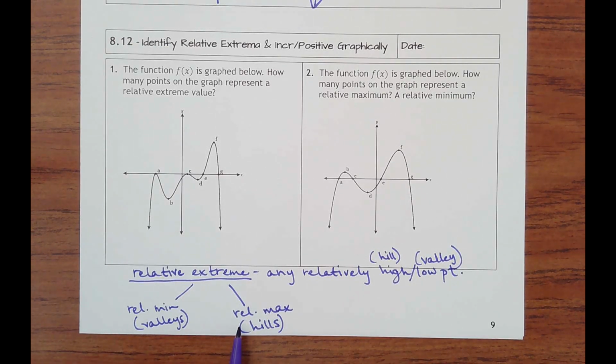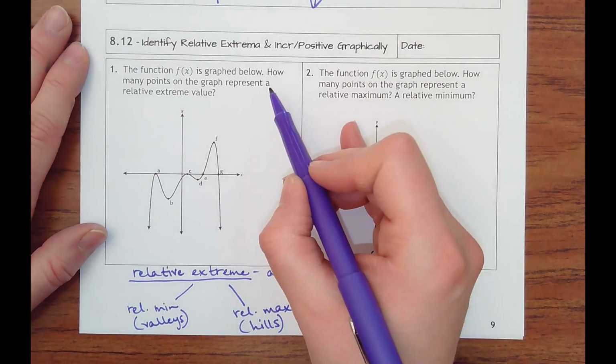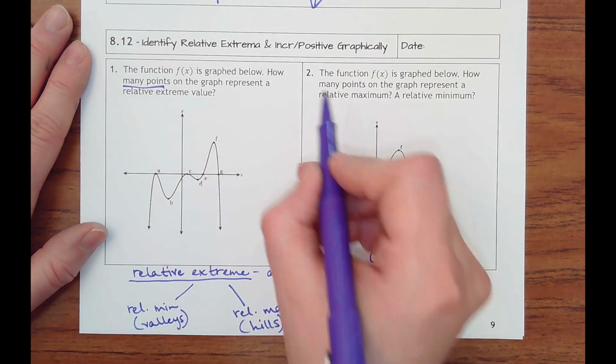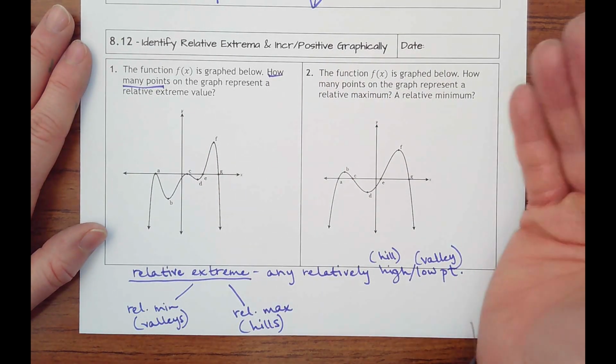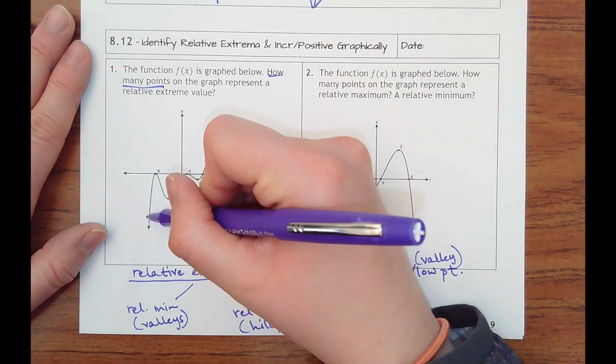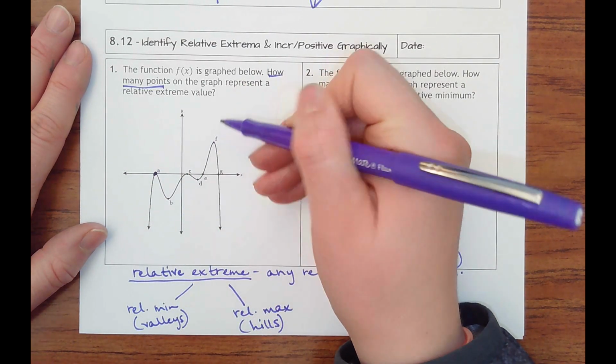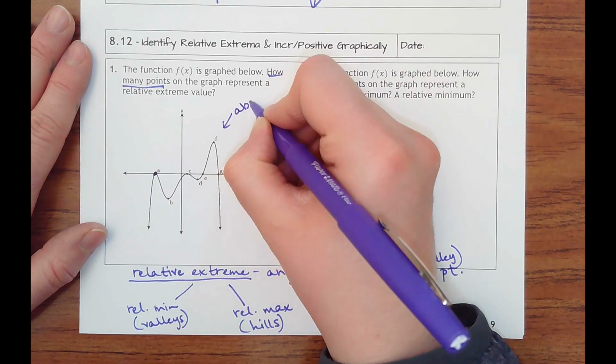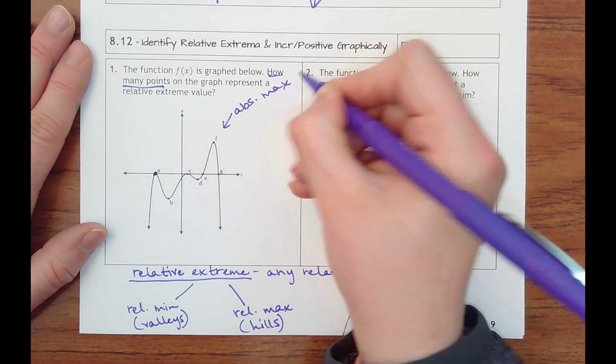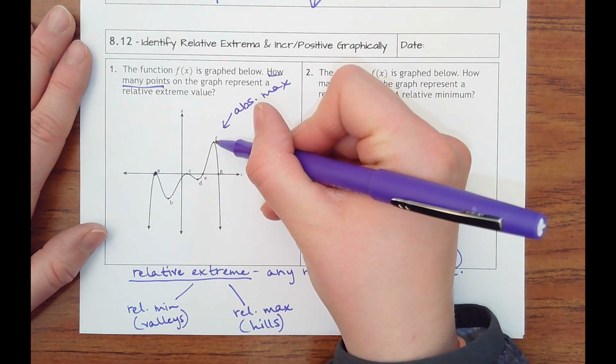Number 1 says the function f of x is graphed below. How many points on the graph represent a relative extreme value? So they don't even care about the letter names. They just want to know how many points. Extreme values are all the mins and maxes. So point A is not the highest on the graph. Actually, F is. That's called an absolute max at F. But they are not going to ask you on this. That's an absolute, the highest it ever goes.